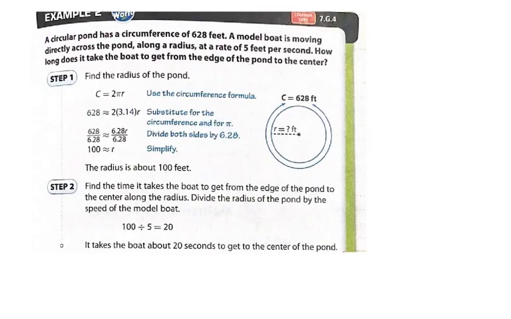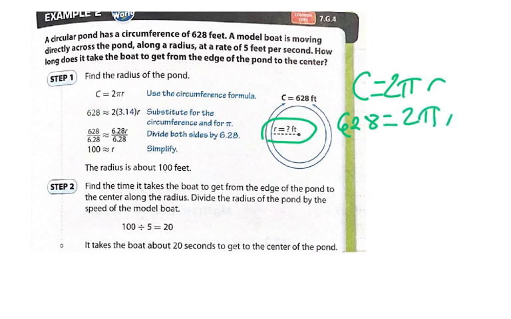So here you can see that they're telling you a circular pond has a circumference of 628 feet. A model boat is moving directly across the pond along a radius at a rate of 5 feet per second. How long will it take the boat to get from the edge of the pond to the center? So they want us to find the radius. That's what they want us to solve for. So using that formula, circumference is equal to 2 pi r. They're telling us the circumference is 628 feet, so I'm going to plug that in. And then 2 pi r.